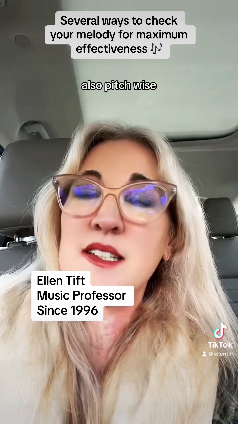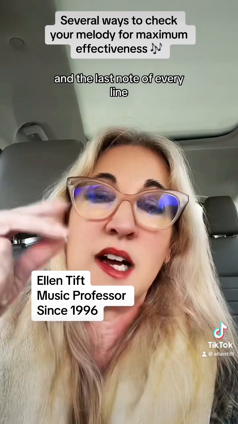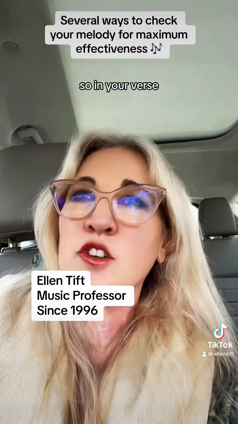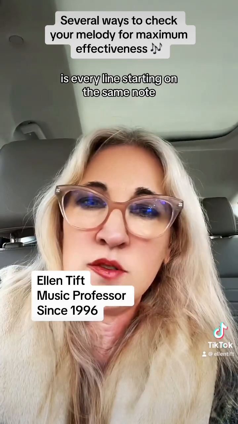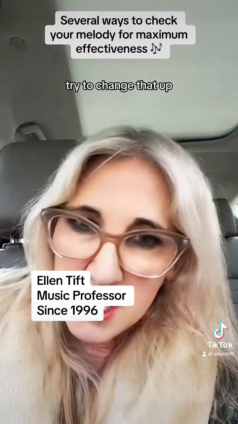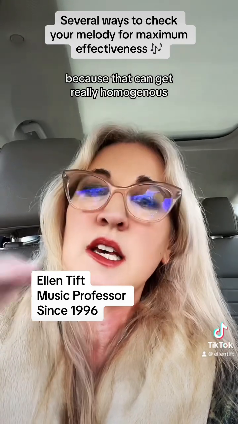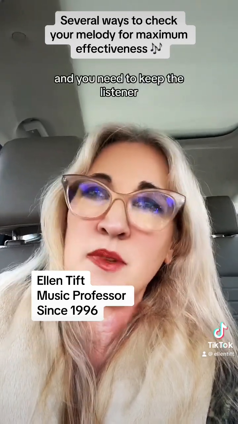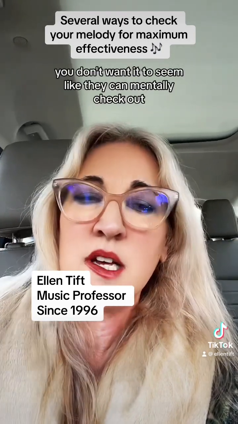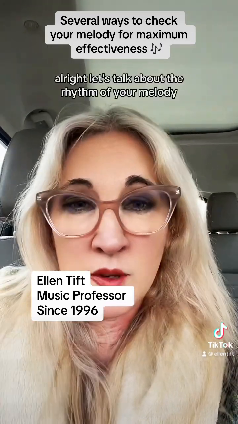Also, pitch-wise, you want to check the first note of every line and the last note of every line, not just for open or close, but just compare them to one another. So in your verse, is every line starting on the same note? Is your chorus starting on the same note as your verse lines? Try to change that up if that is the case, because that can get really homogeneous and boring after a while, and you need to keep the listener engaged in your melody. You don't want it to seem like they can mentally check out because they feel like what you're doing is predictable.